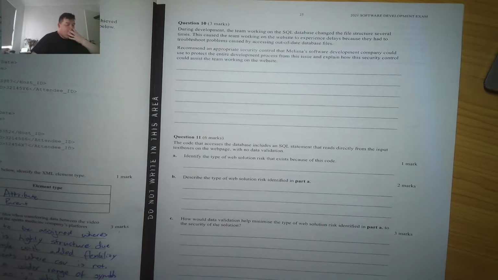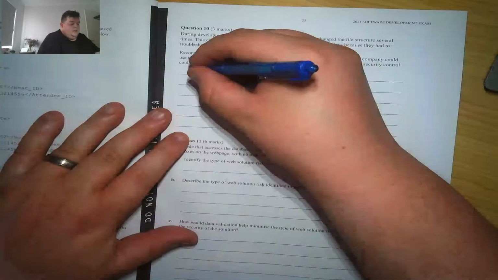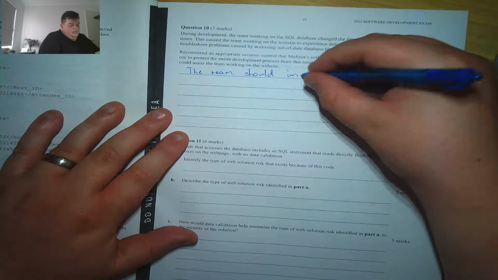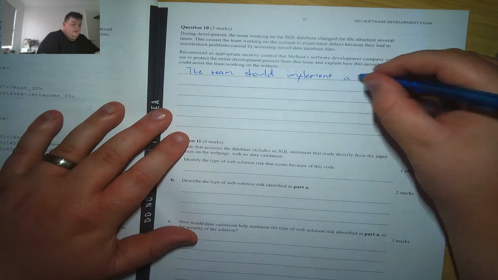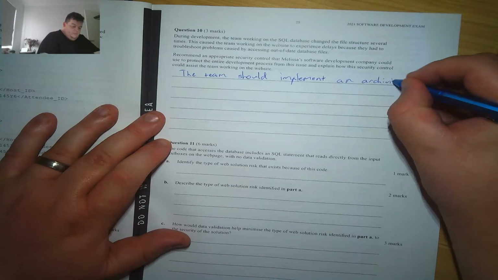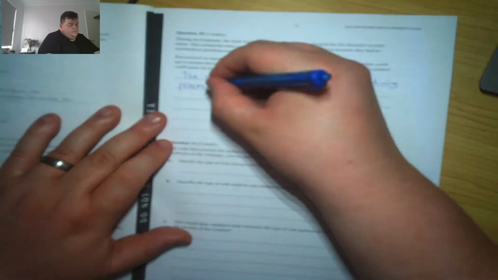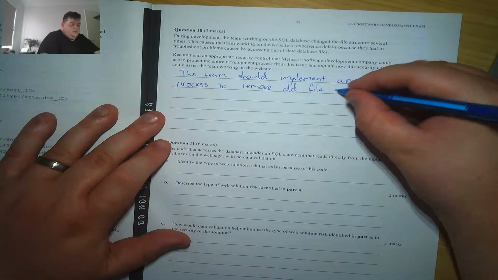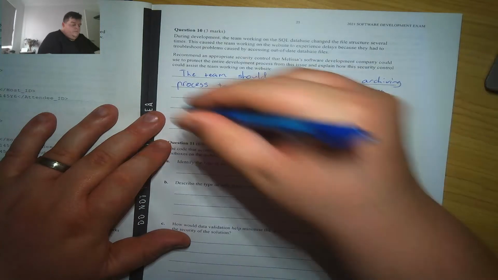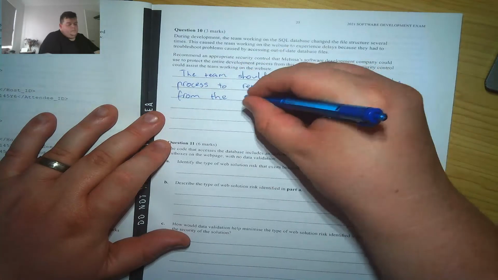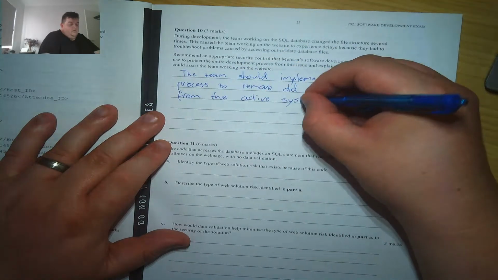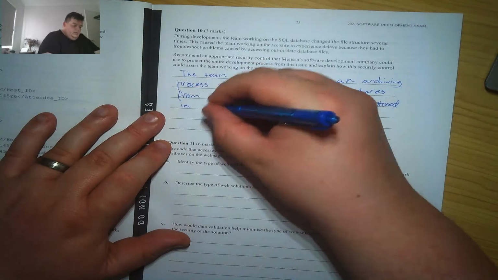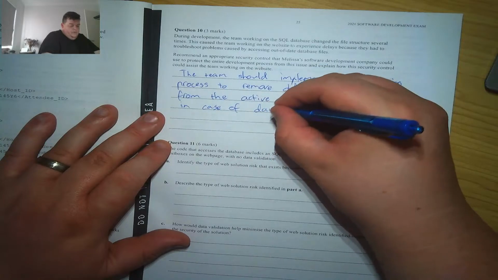Okay, I'm not too sure exactly what they're going for here. I'm going to say that the team should implement an archiving process to remove old file structures from the active system, to be stored in case of damage or corruption.